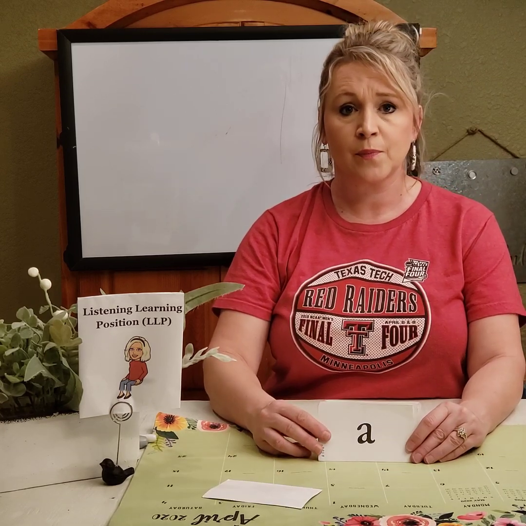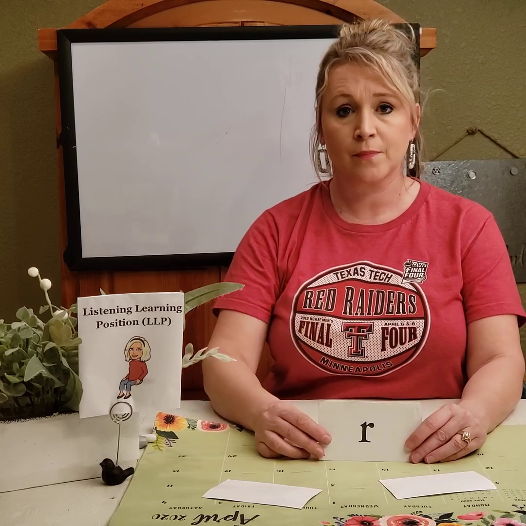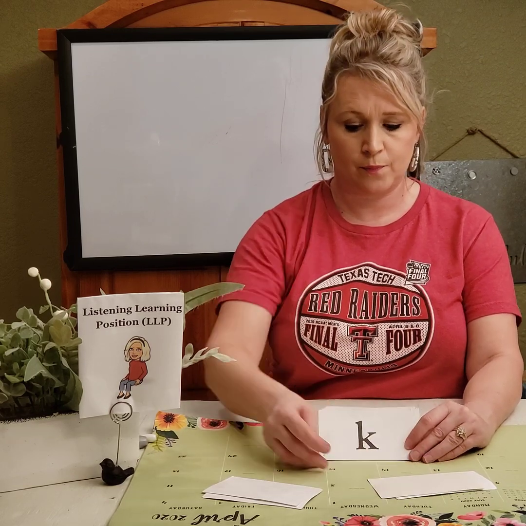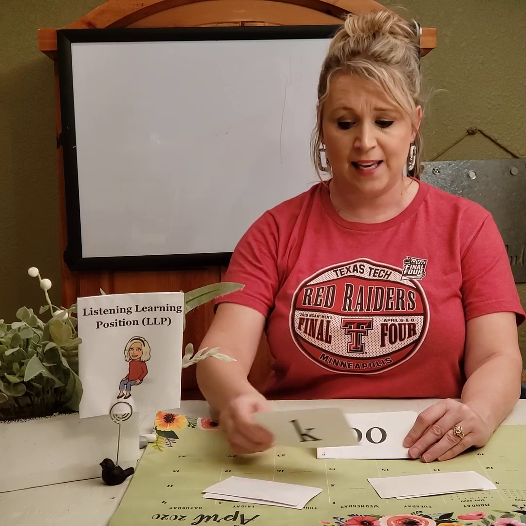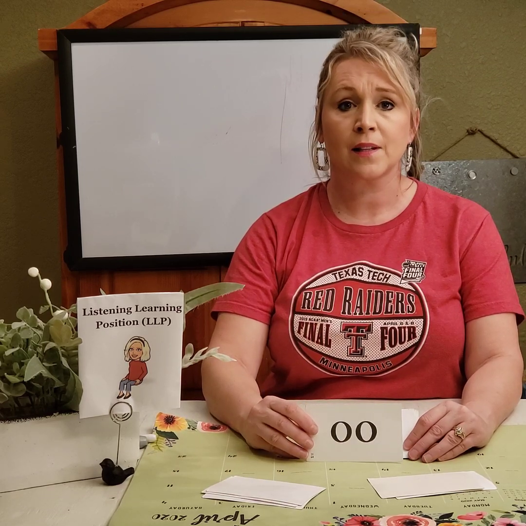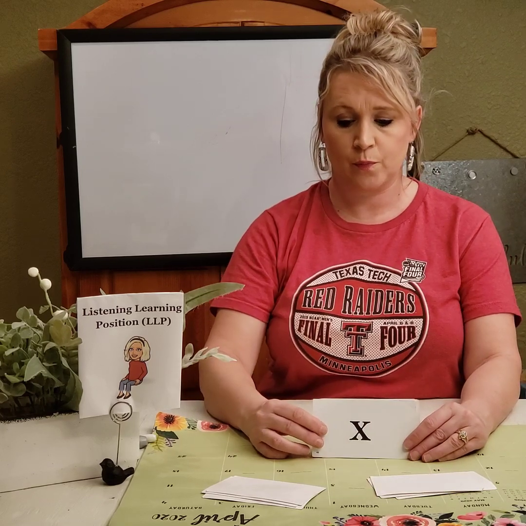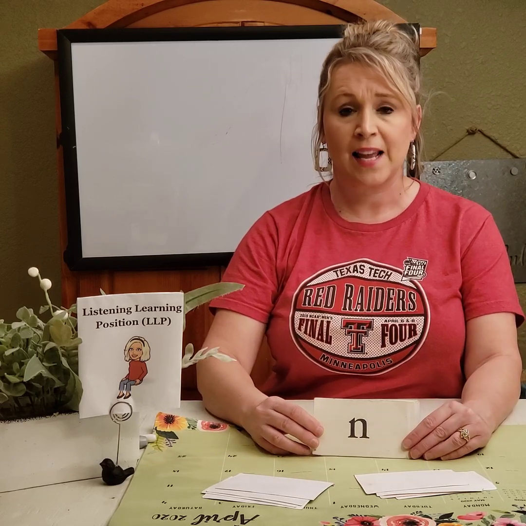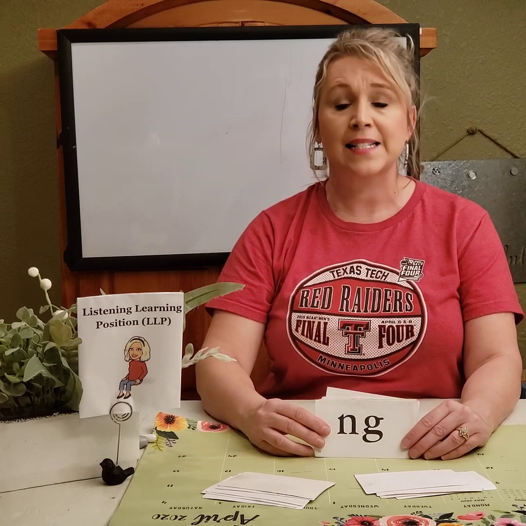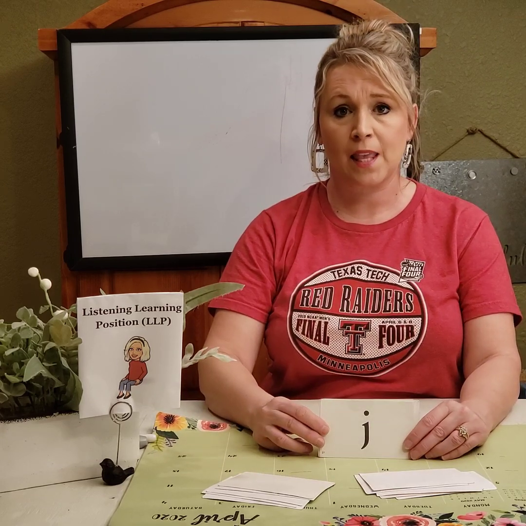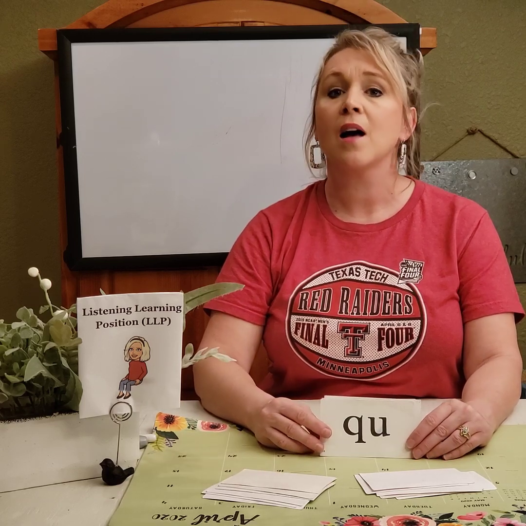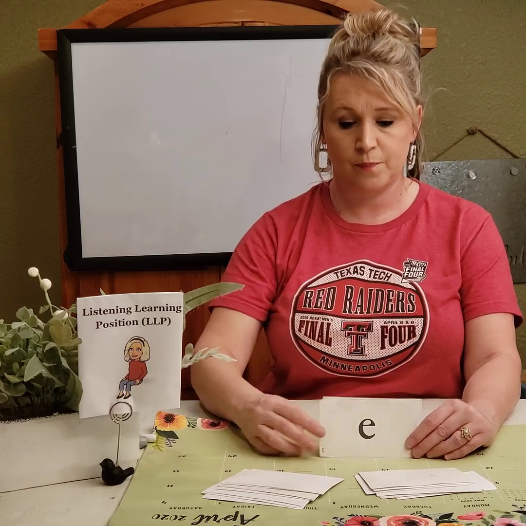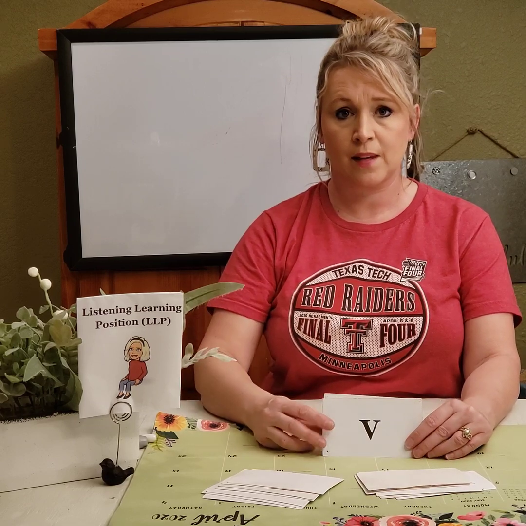C, A, R, Y, K, digraph OO, X, F, N, digraph NG, J, combination QU, M, E, V.